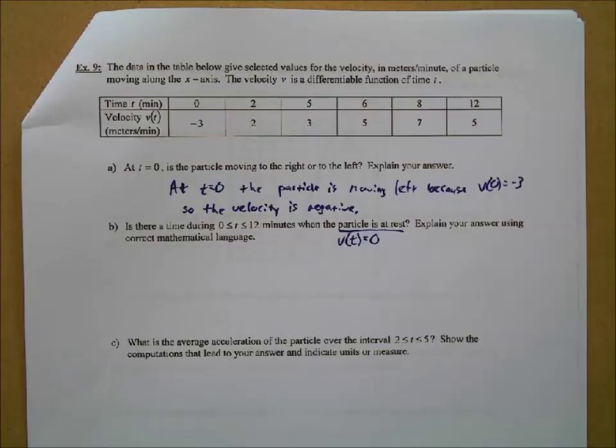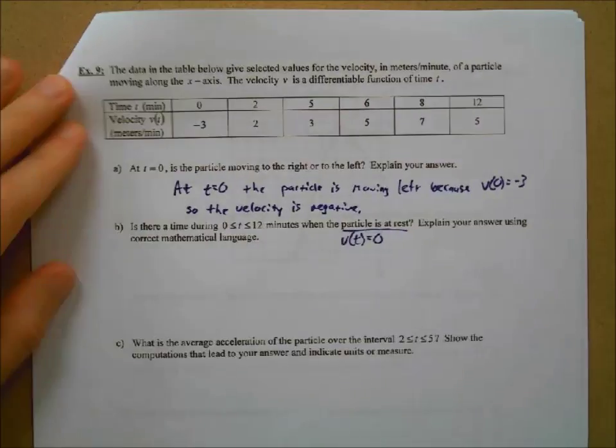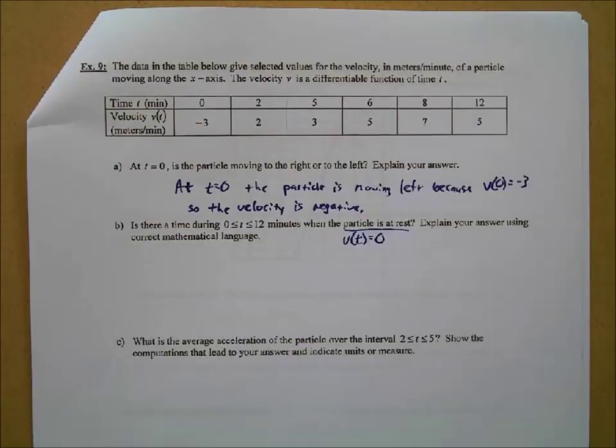Yes, exactly right. And you knew that because... Exactly right. The intermediate value theorem states here that since our velocity goes from -3 to 2, v of t goes from -3 to 2 between the times 0 and 2, there must be some time between that where the velocity is going to be 0 as well. Exactly right. So, how do we explain this?